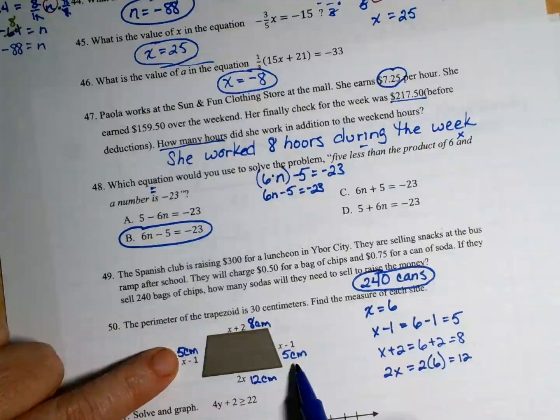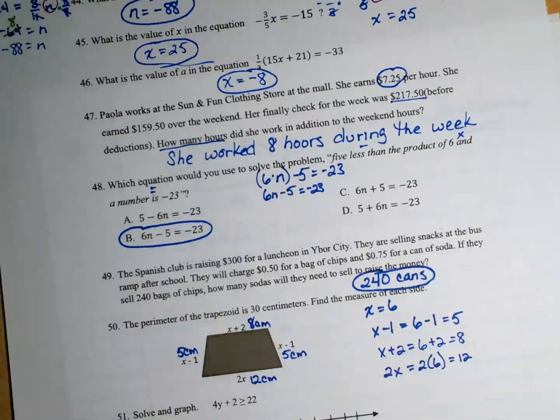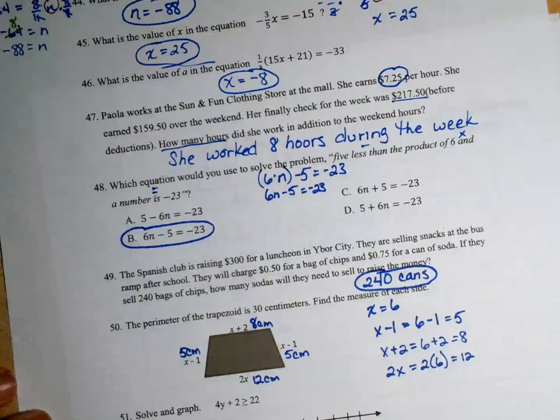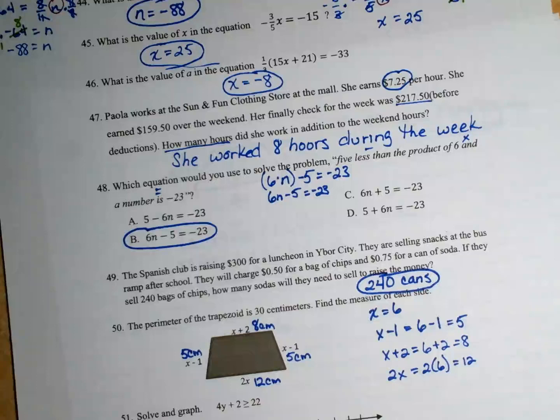Well, let's check that. 5 plus 5 is 10, and 12 plus 8 is 20, and 20 plus 10 is 30. So I know that was right. Yay! All right, that's 41 through 50.